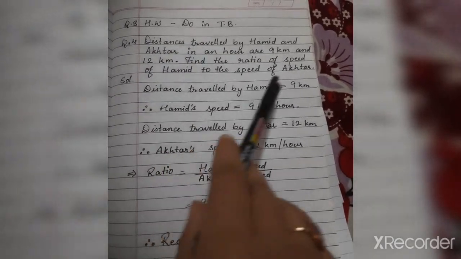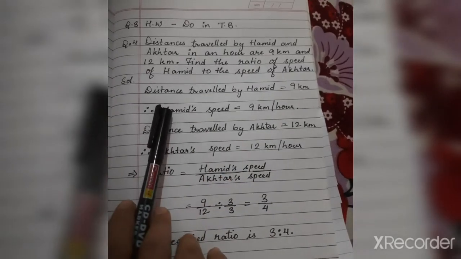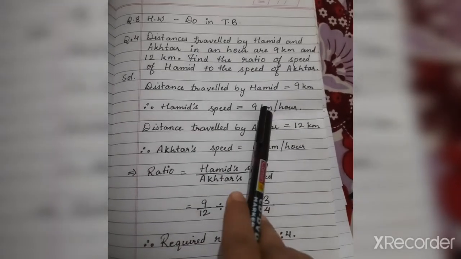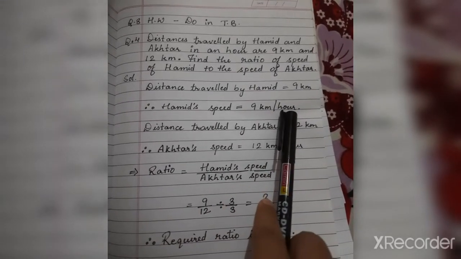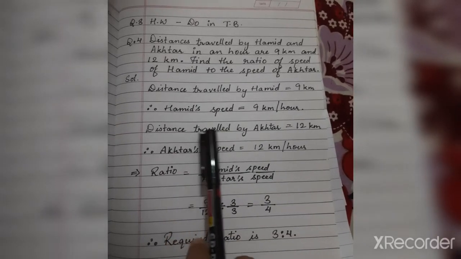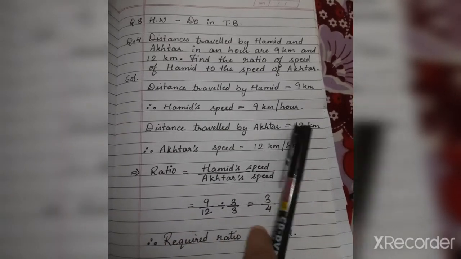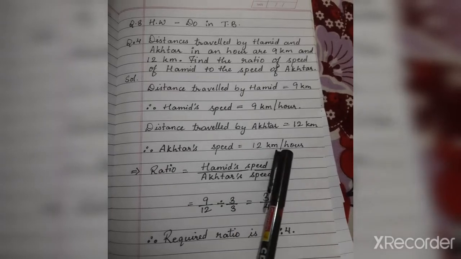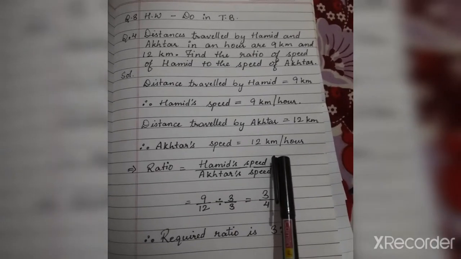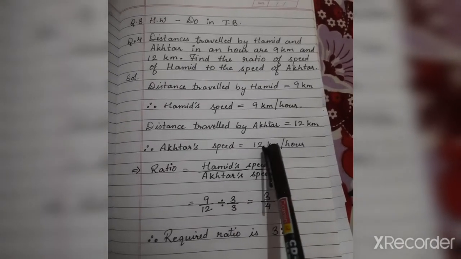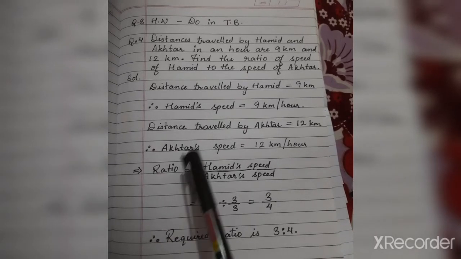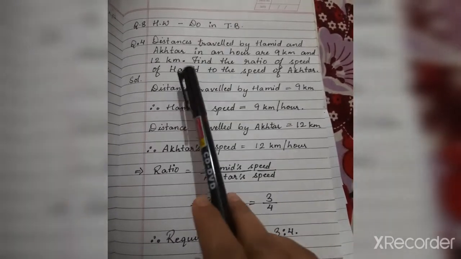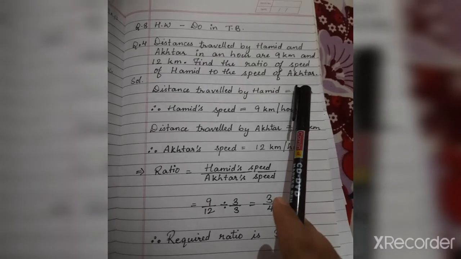Distance traveled by Hamid is 9 km, therefore Hamid's speed will be 9 km per hour, and distance traveled by Akhtar is 12 km, so his speed will be 12 km per hour. Now ratio is what? We have to find the ratio of speed of Hamid to the speed of Akhtar.